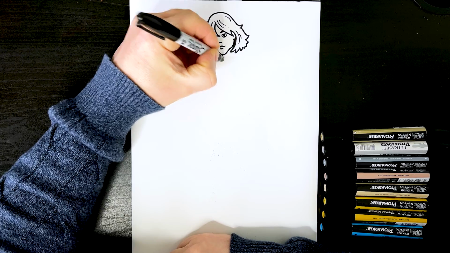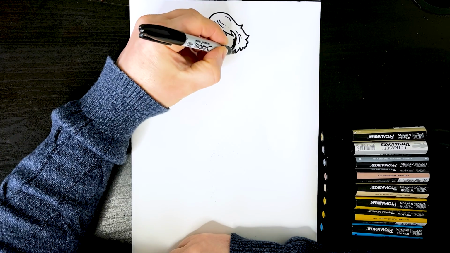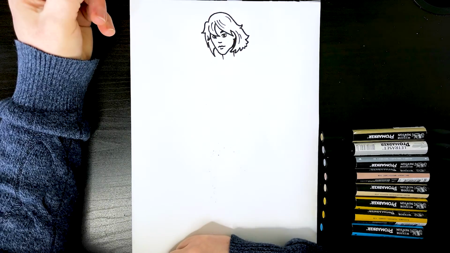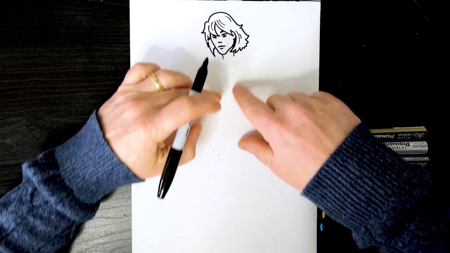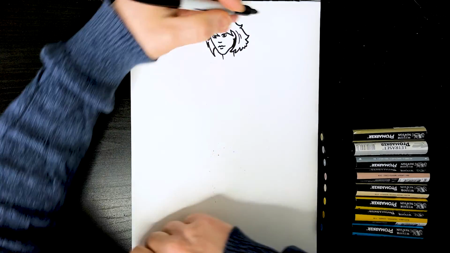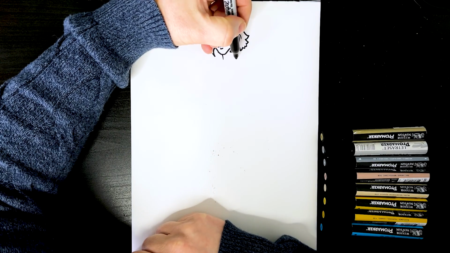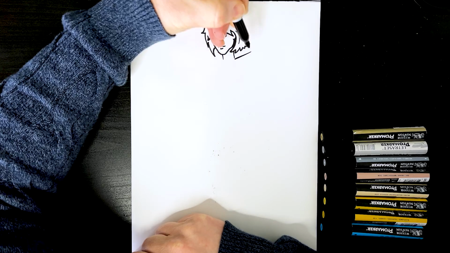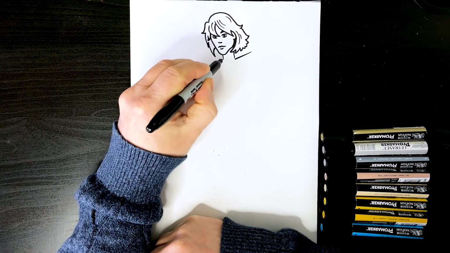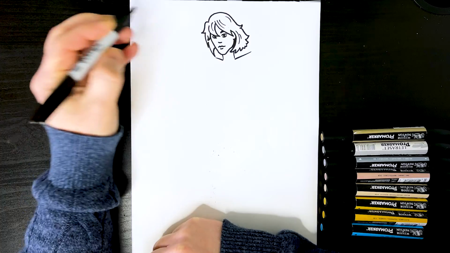So little line down like that, and then from this hair area here, we'll just bring another line in like that. Having a look now, we've got the clothing, it pops out quite a way. So I'm going to draw from that neck area a diagonal line out like that. Then this side too comes out like that.